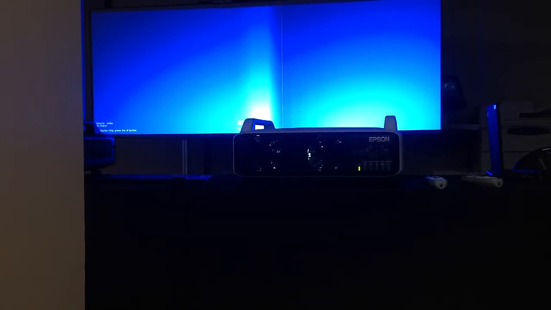Can anyone see this? It's hard to see it unless you're up close. Yeah. There are these lines, right?